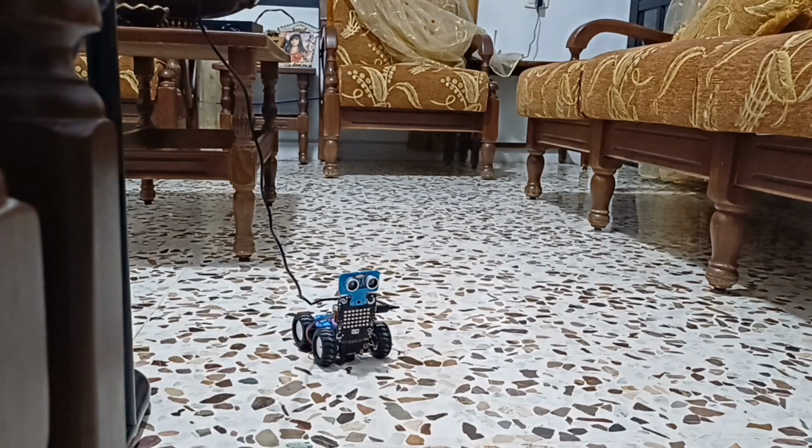Now, let's make our Quarky robot come to life by displaying animations and emotions on its screen. We'll add some dynamic text to the screen, including a scrolling message and a countdown from 10 to 1.